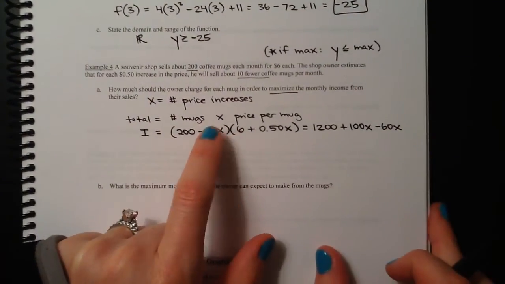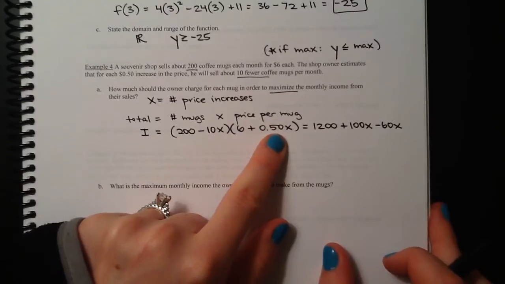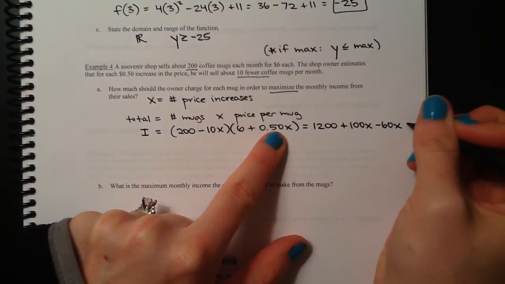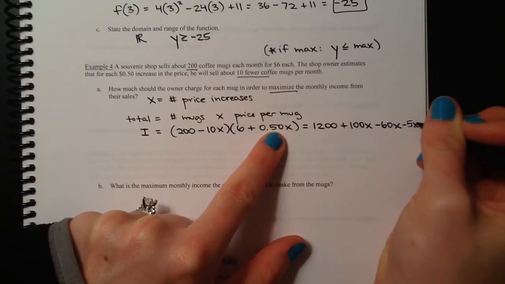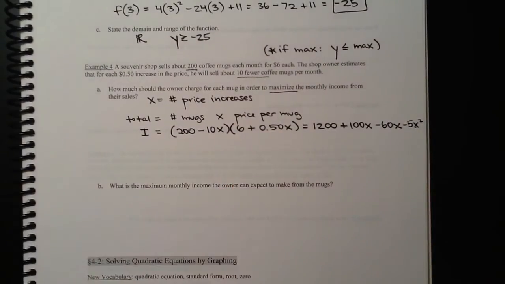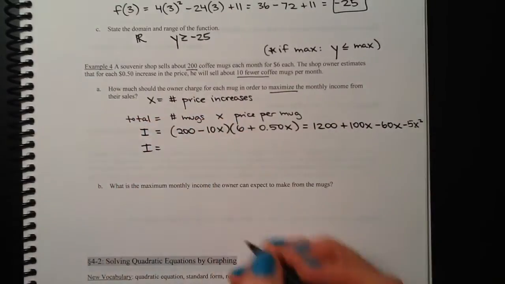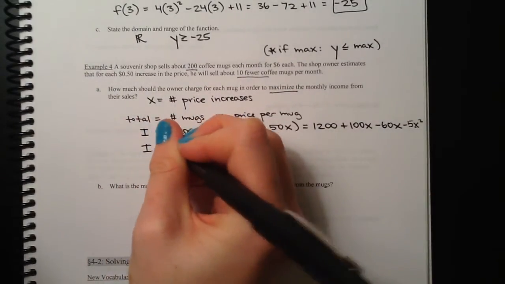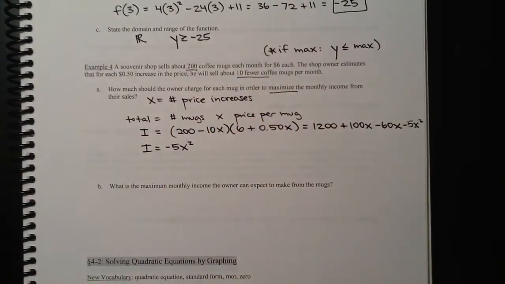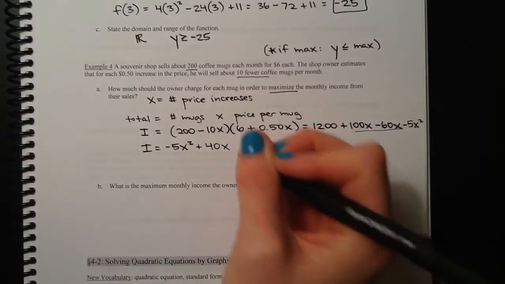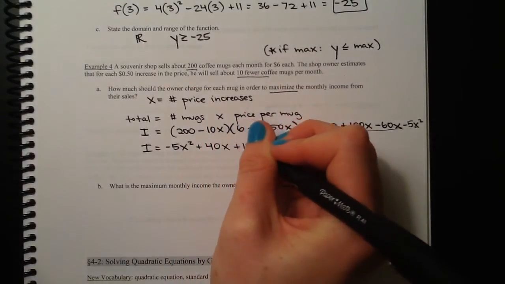And then last would be negative 10 times positive 0.5, so half of negative 10 would be negative 5, and then there's an x squared. Okay, so let's simplify that. Combine like terms, and I'm going to write it in the order that we're used to, so the quadratic term goes first. When I combine these, my linear term will be a positive 40x, and then my constant term is 1,200.